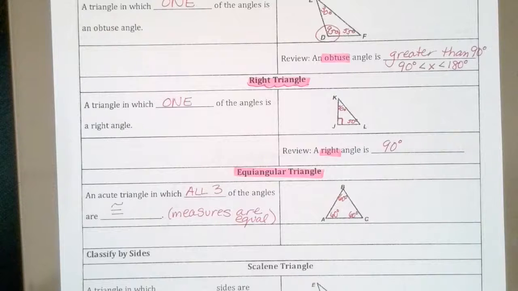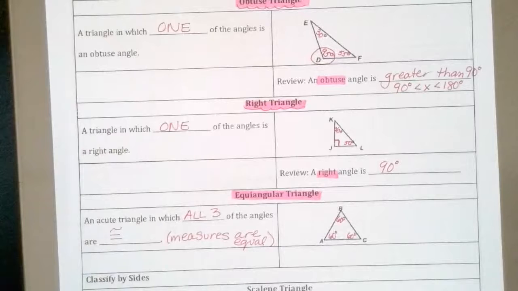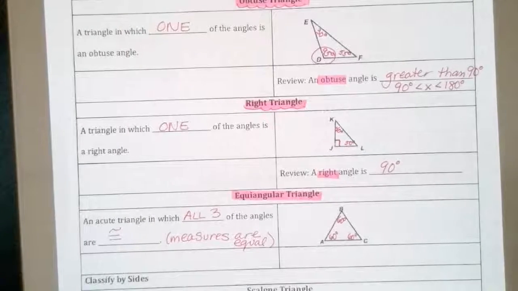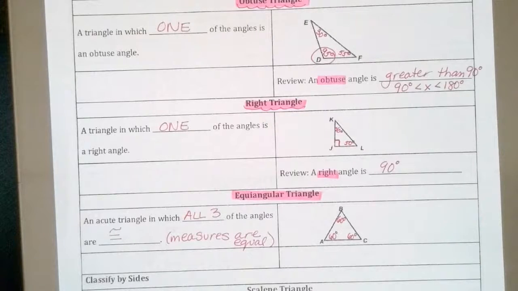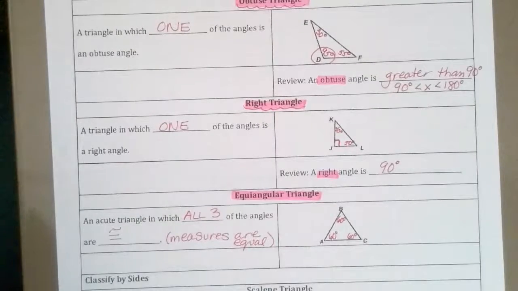Okay. Any questions there? Do you notice that each one of these types of triangles, acute, obtuse, right, or equiangular, talks about at least one of the angles in the triangle, which is why these are the names that classify triangles by angles. Now let's get into classifying the triangles by sides.